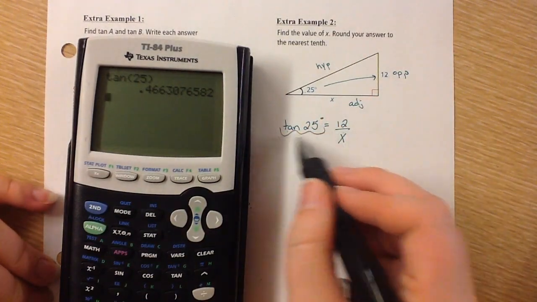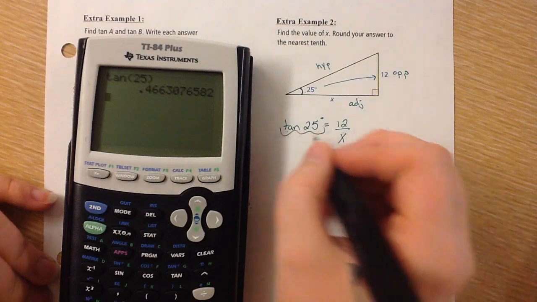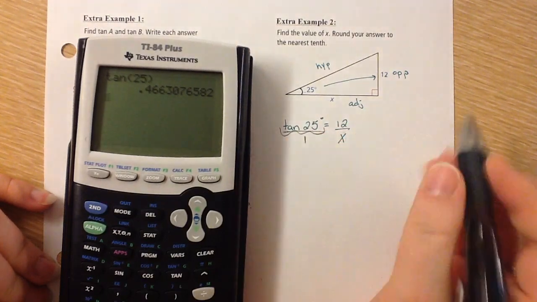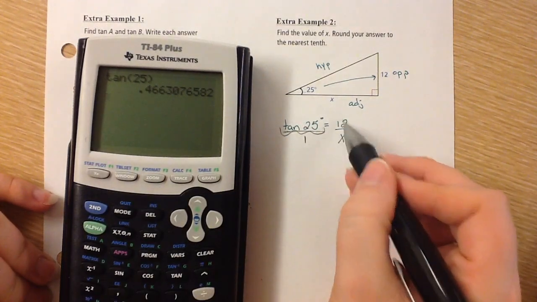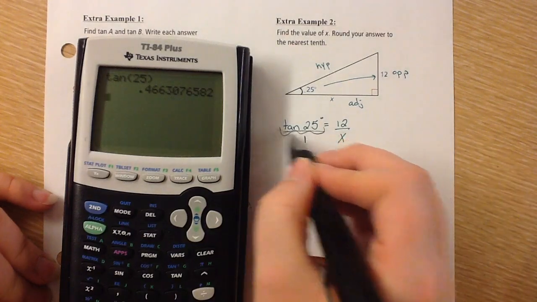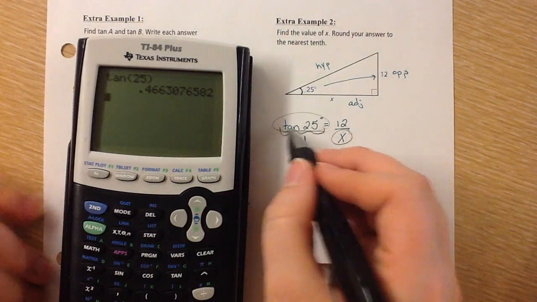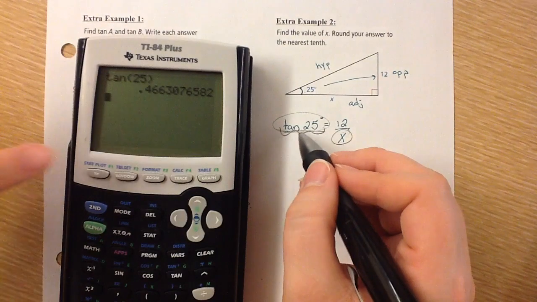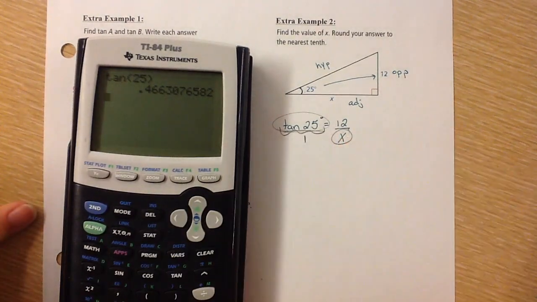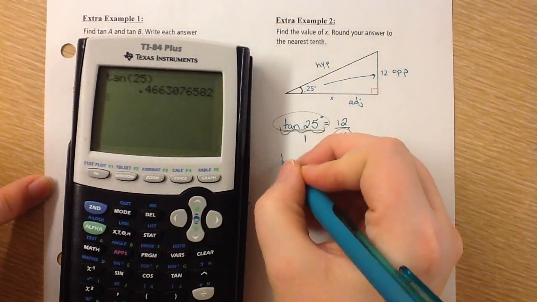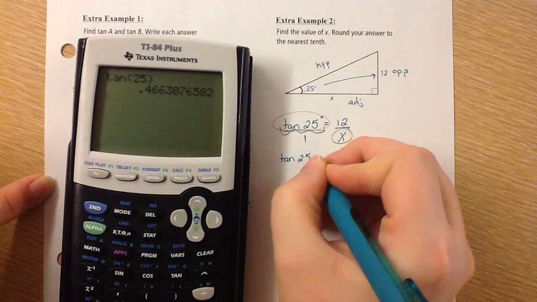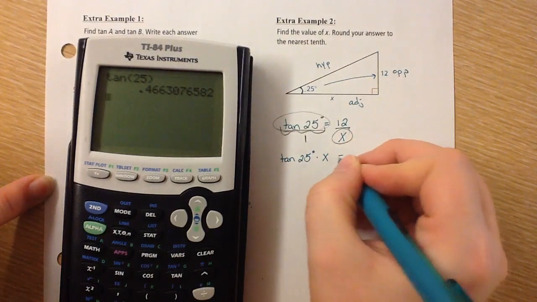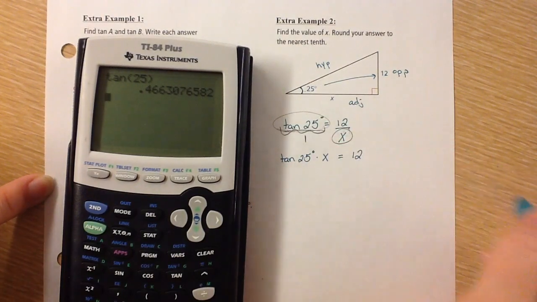Okay, so now to solve this, I'm going to put this number over 1. So then I have a fraction equals a fraction, and I'm going to do means extremes. So I'm going to take this number times x. I'm not putting the approximate in because we don't want to round it now because then we could have rounding errors later. So I'm going to take the tangent of 25 degrees times x. That equals 12 times 1.